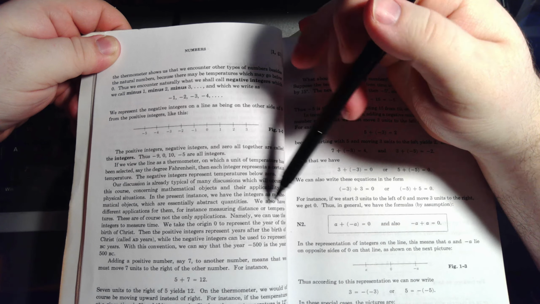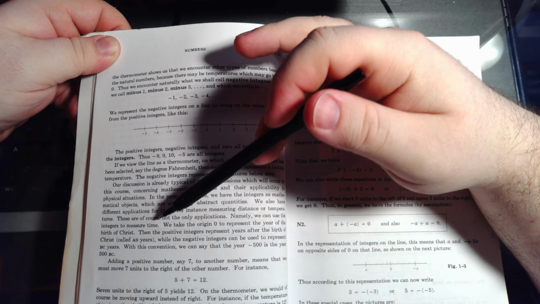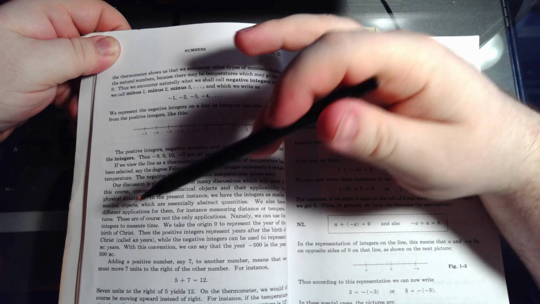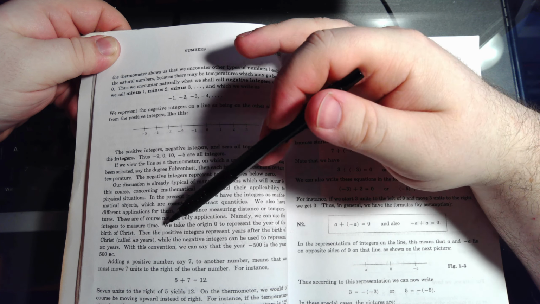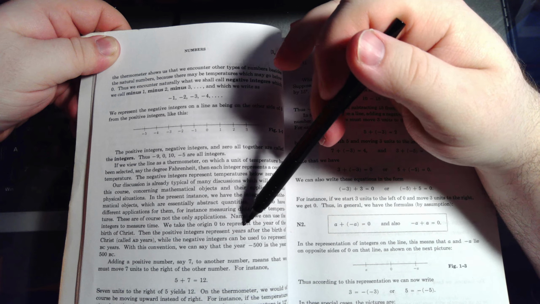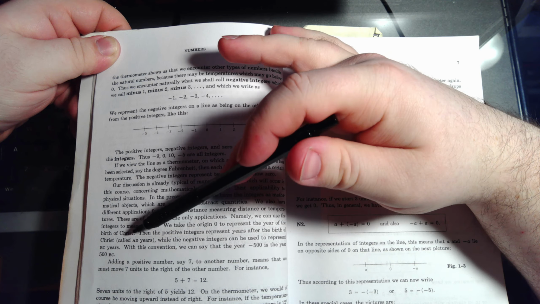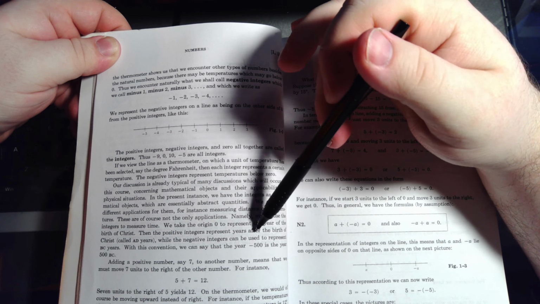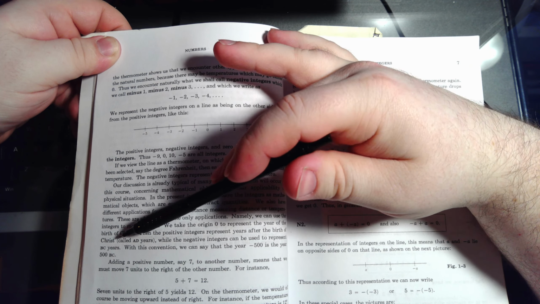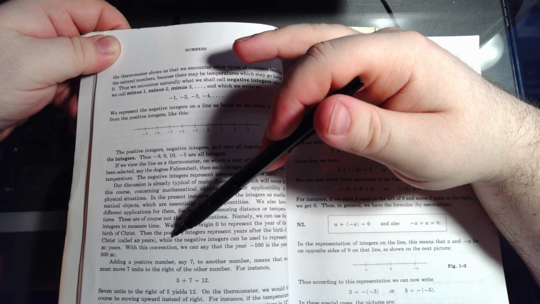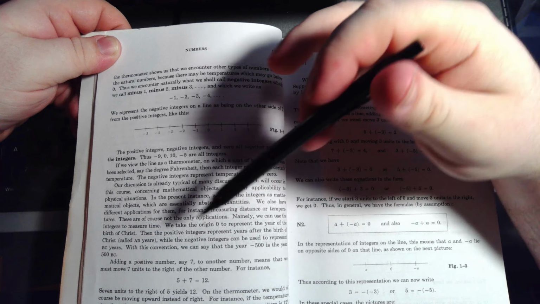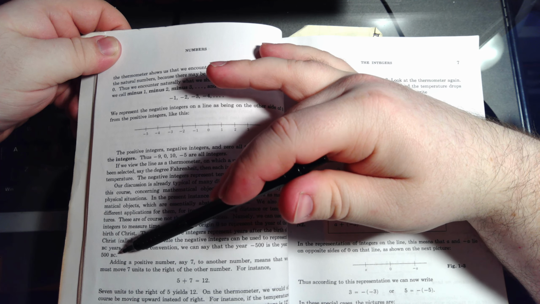Namely, we can use the integers to measure time. We take the origin 0 to represent the year of the birth of Christ. Then, the positive integers represent years after the birth of Christ, called AD years, while the negative integers can be used to represent BC years. With this convention, we can say that the year -500 is the year 500 BC.